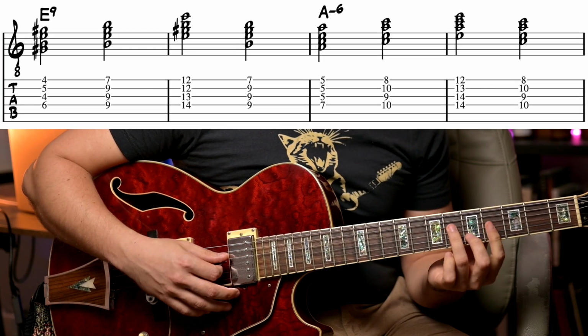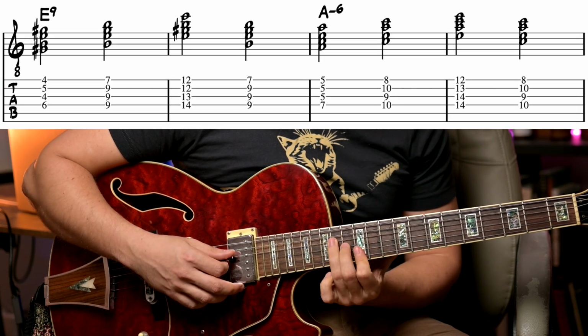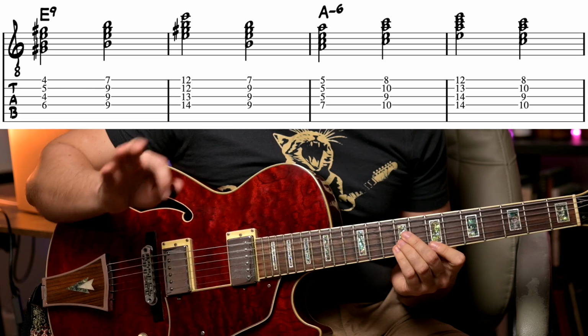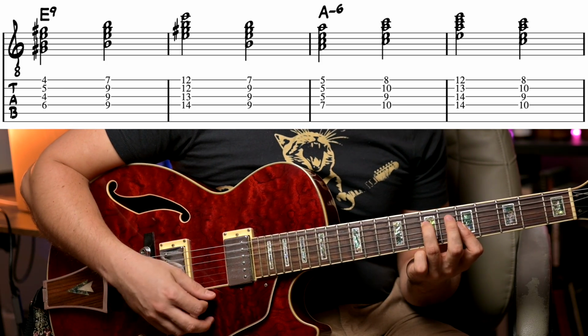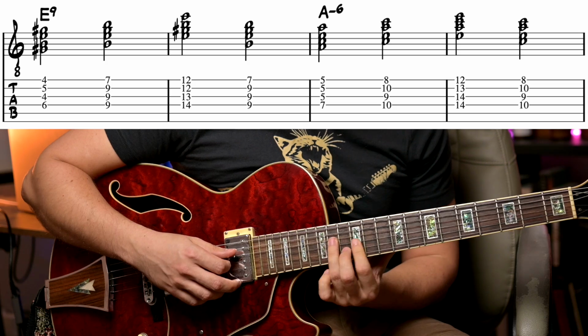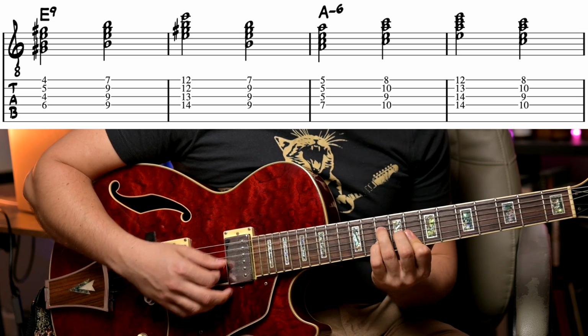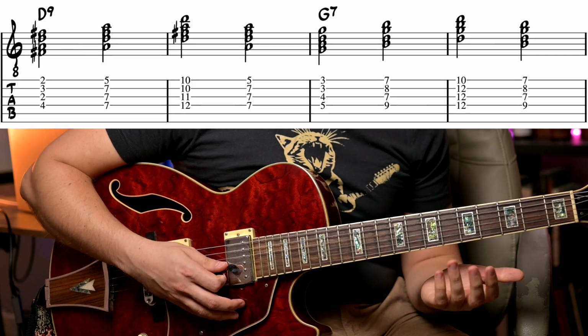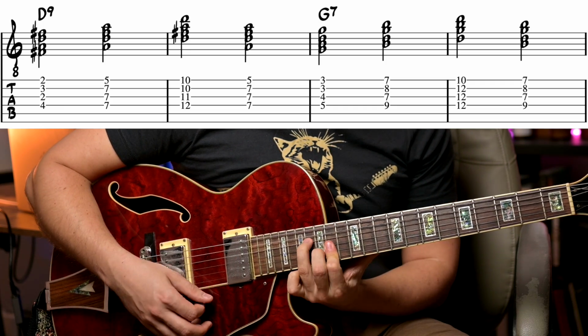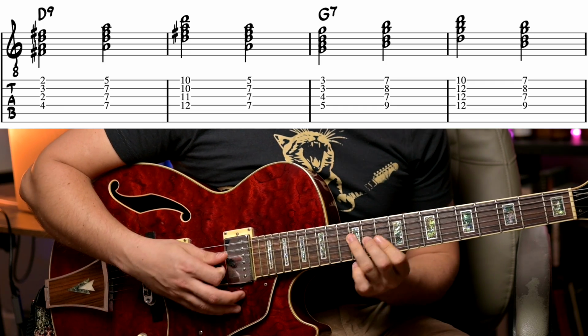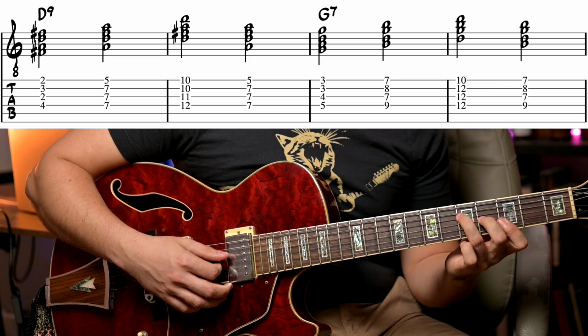Then we go back to E, E7. We'll deal with the dominant 7th later. Then we have A minor. Then we have D7, so D major. And then G7, G major.